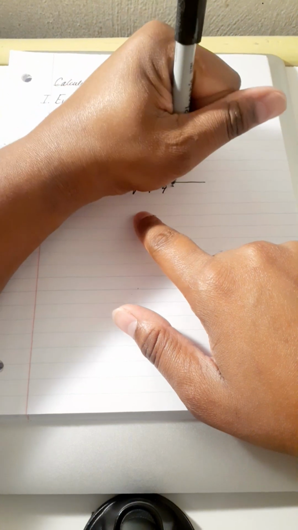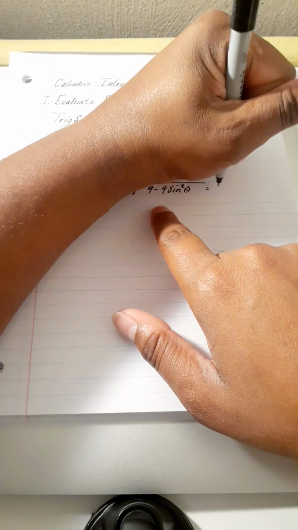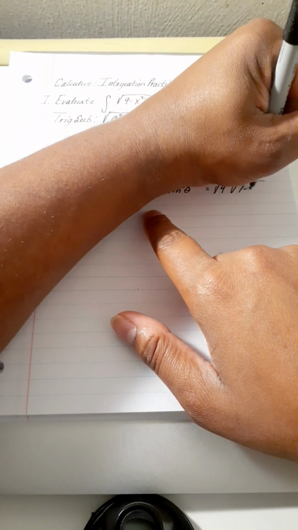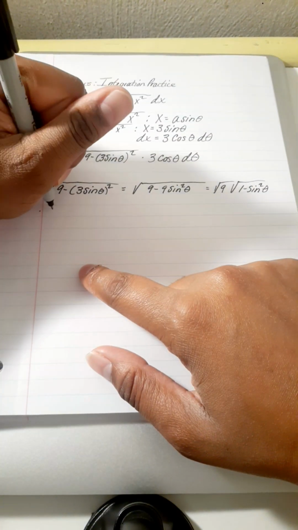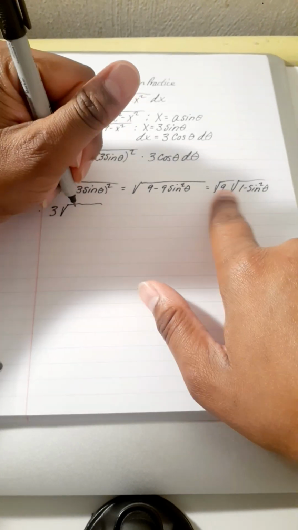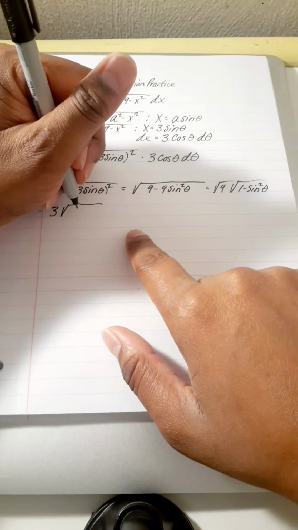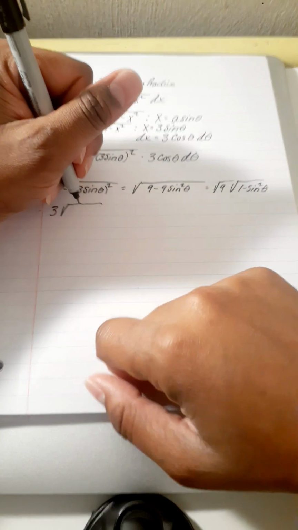So in this case, we got 9 minus, and then let's simplify. We'll get 9 sine squared theta. So I can break this up as the square root of 9 times the square root of 1 minus sine squared theta. So this is just going to end up giving us 3 times the square root. Remember, cosine squared theta is equal to 1 minus sine squared theta, because of the Pythagorean identity that sine squared theta plus cosine squared theta is equal to 1.